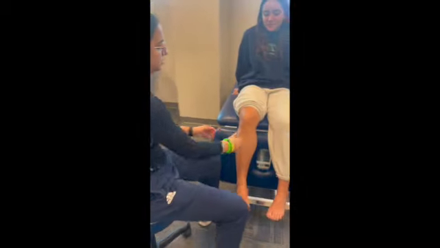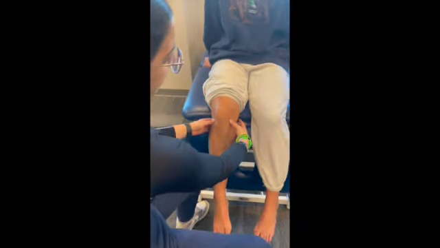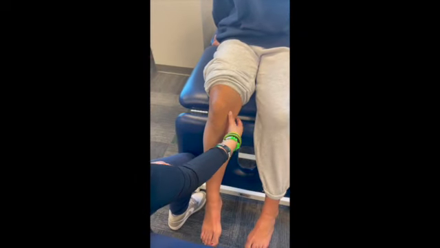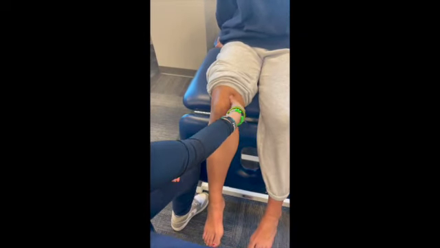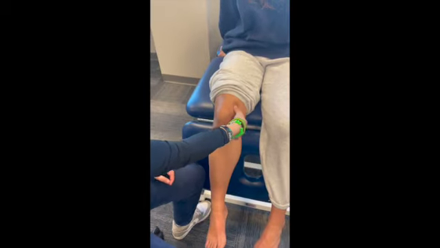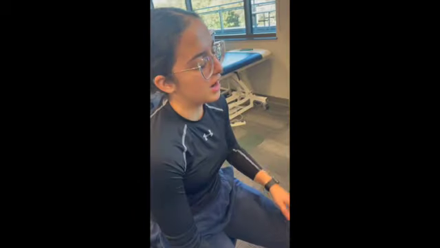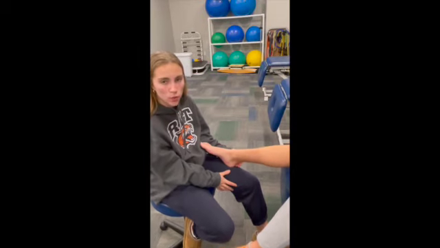All right, so now we're gonna find the adductor tubercle. So what you're gonna do is you're gonna find the joint space, and then you're gonna be moving medially, and then you're gonna move superior until you feel a bony structure. And this is gonna be in the inferior aspect of the medial femoral epicondyle.